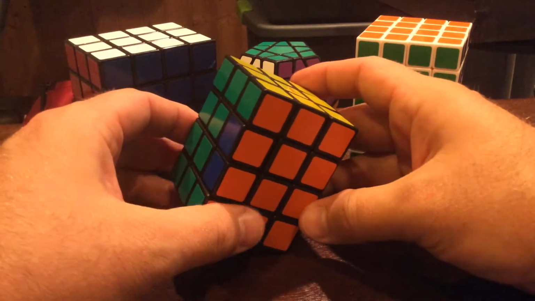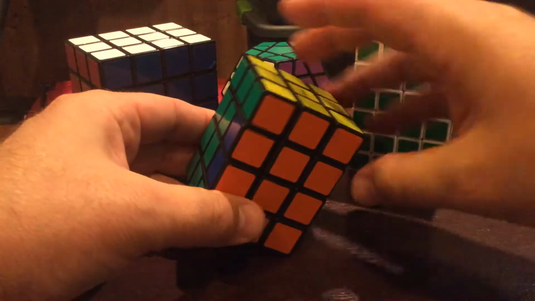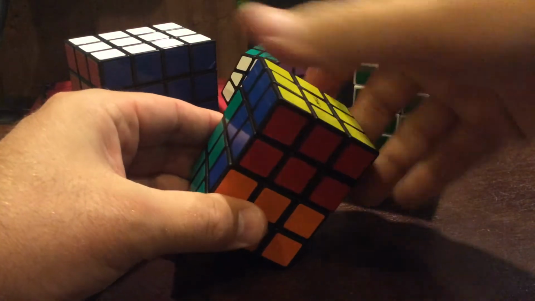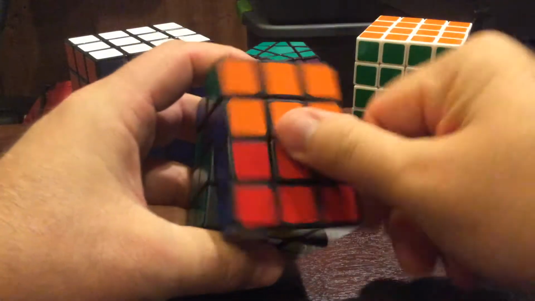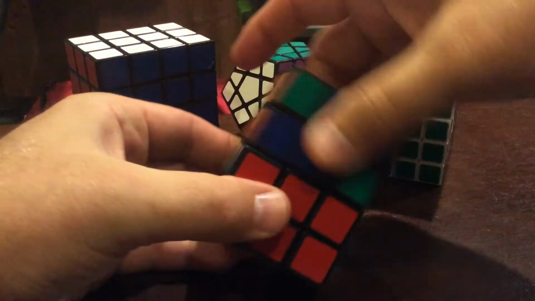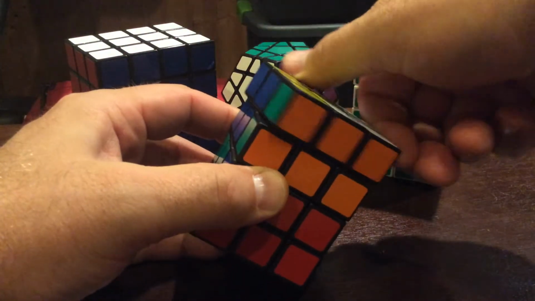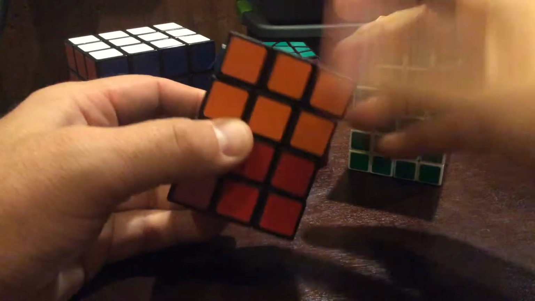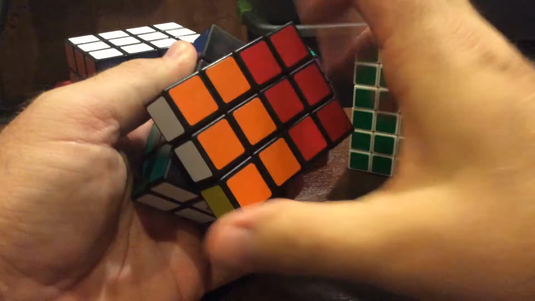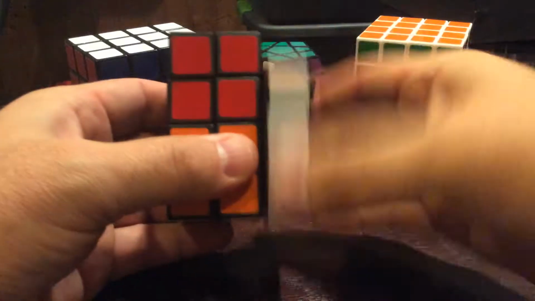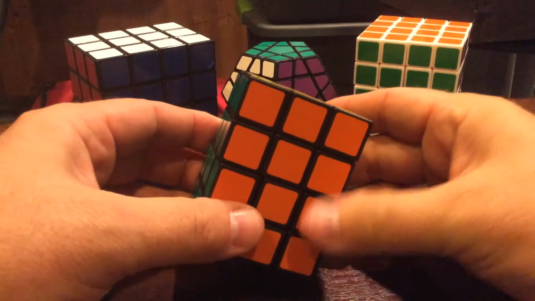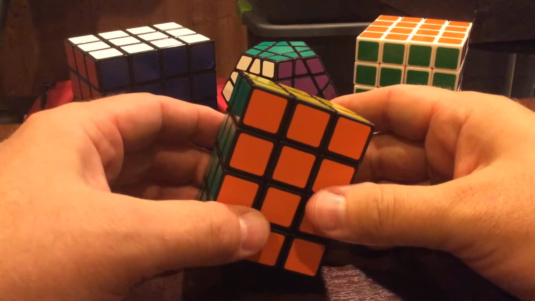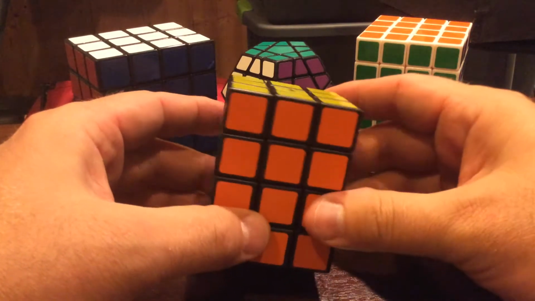Now to fix the parity, once again, the algorithm is both uppers twice, right, front, both uppers, top upper twice, front, right, and then both uppers. I'll put all this in the descriptions below so that you guys have the algorithms, and I'll explain which ones are which.